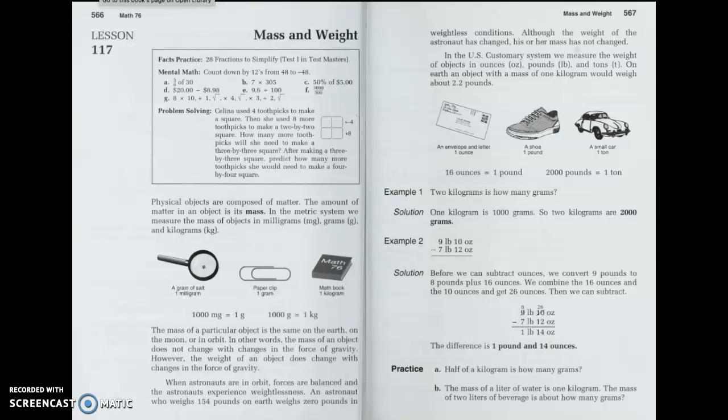Back to our textbook now. We just talked about the difference between mass and weight. Let's look at some examples here using the US customary system. We use ounces, pounds, and tons, compared to milligrams, grams, and kilograms in the metric system. An envelope and letter are about 1 ounce. 16 ounces is 1 pound, which is the same weight as a shoe. And a small car is 1 ton, which is equivalent to 2,000 pounds.